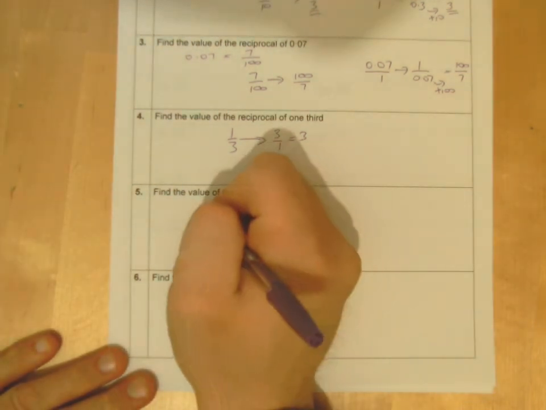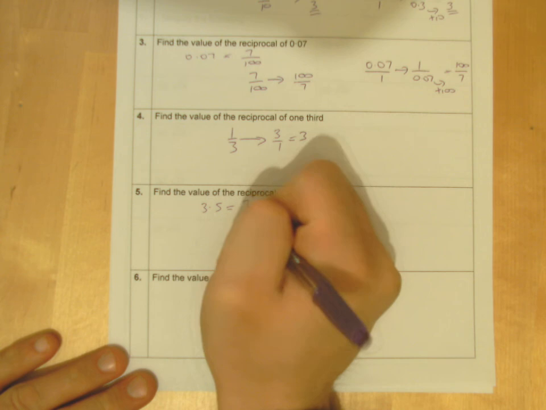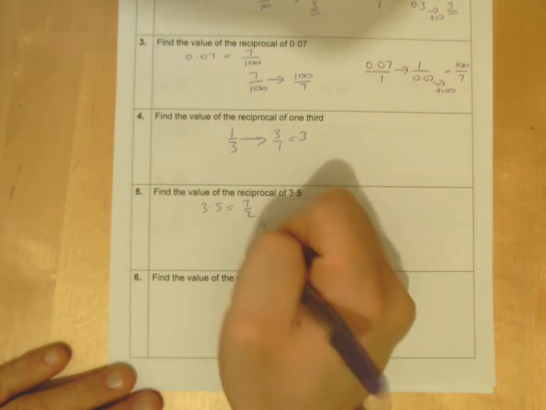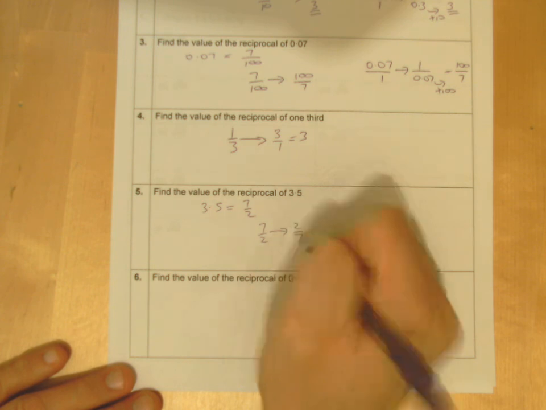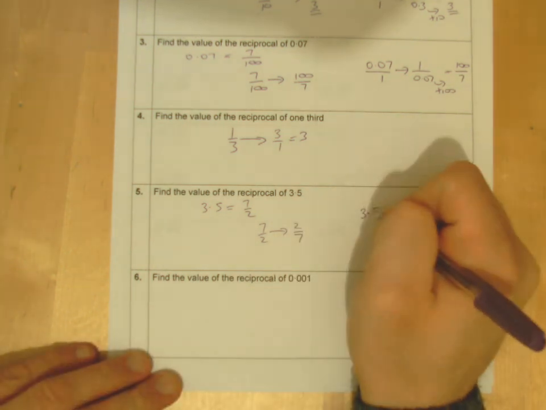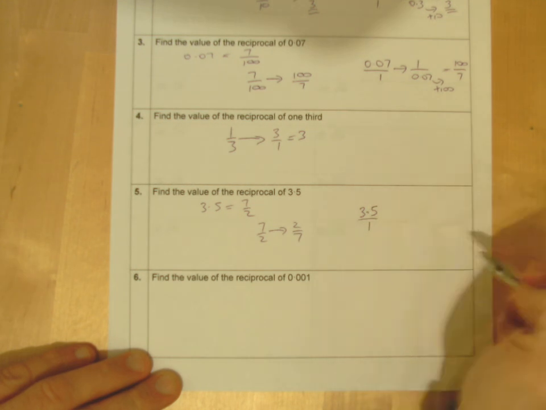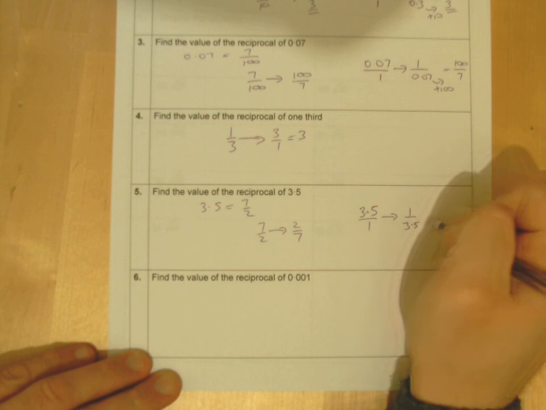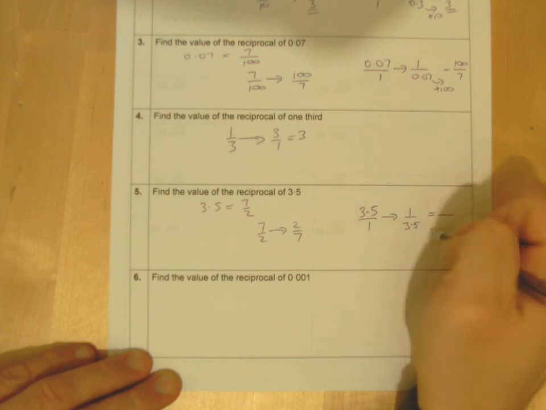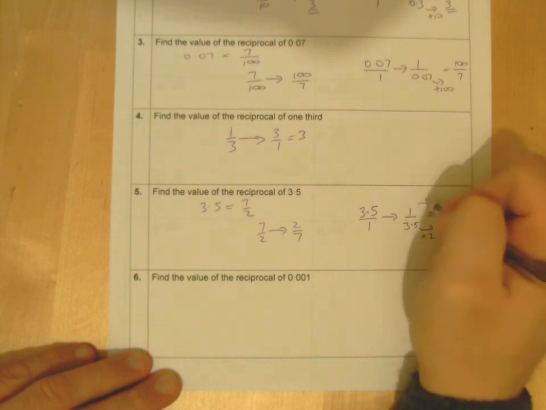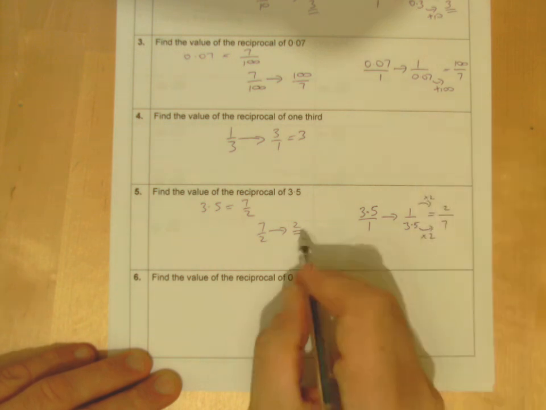Question 5, find the value of the reciprocal of 3.5. The 3.5, okay, we might know that as 7/2, 7 divided by 2. So if you flip that, you get 2/7. Okay, there's your reciprocal. In this case, you might prefer, as we've done earlier, to write 3.5 as a fraction, so 3.5/1. Flip it to get 1/3.5. And then we can change the bottom number to a whole number. It doesn't have to be multiplied by 10, in this case you could times it by 2. Because if you times it by 2, you get 7, times the top by 2, so you get 2/7, exactly what we got here.